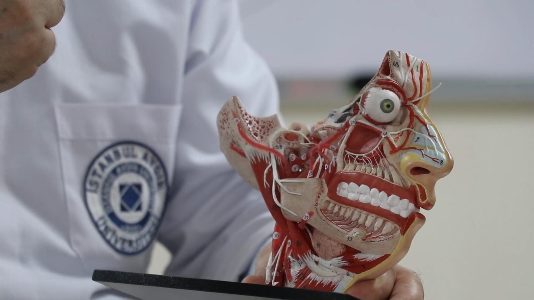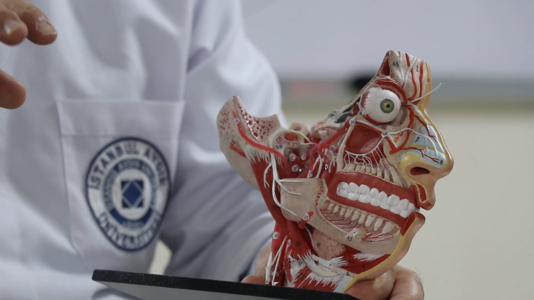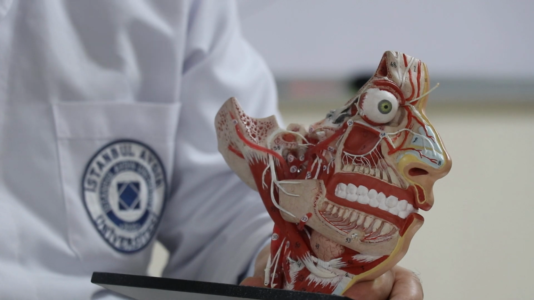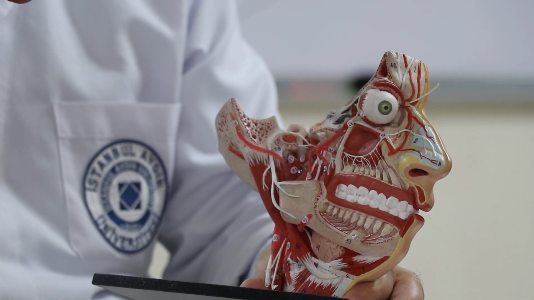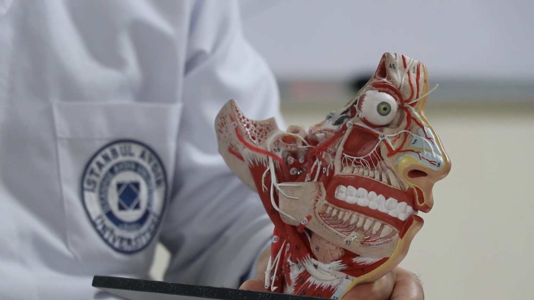Which branches does it give off? So all these branches, just like the mandibular branch, it gives off to the muscular areas.